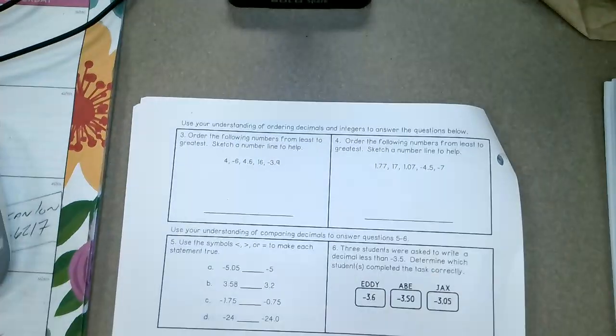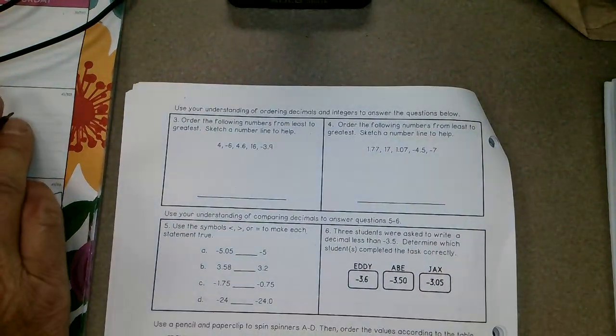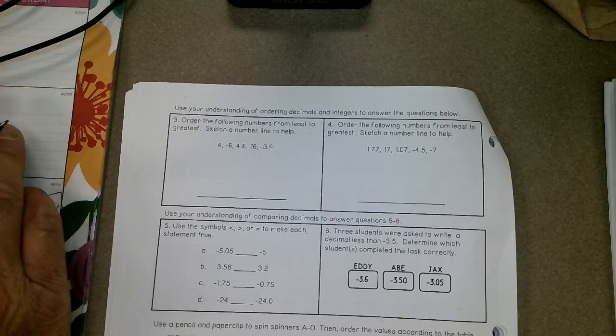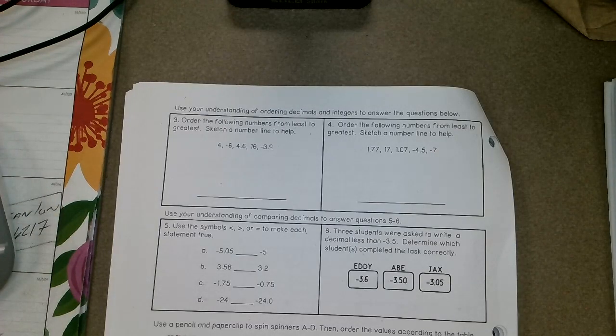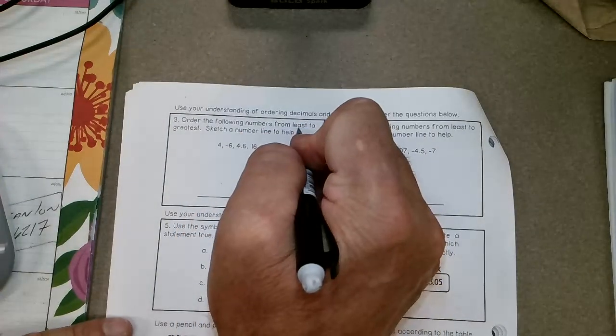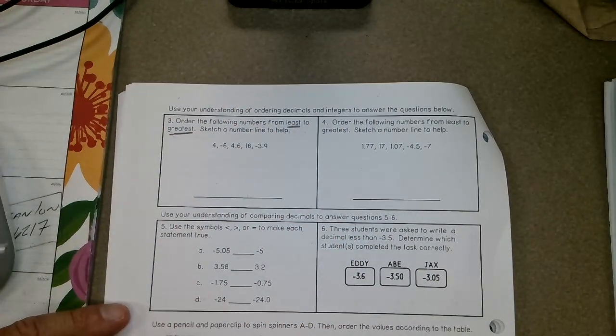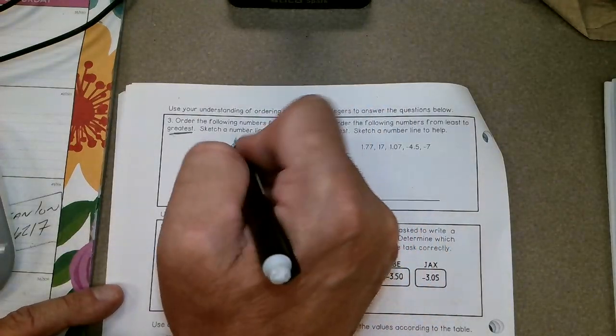Okay, let's flip the page. Next page up. Order the following numbers from least to greatest. If you need a number line to sketch, I always underline that. I'm looking for the biggest negative because that's going to be the smallest, and we want this least to greatest.